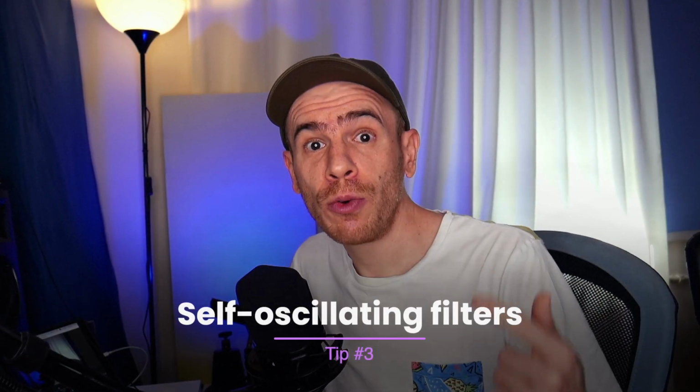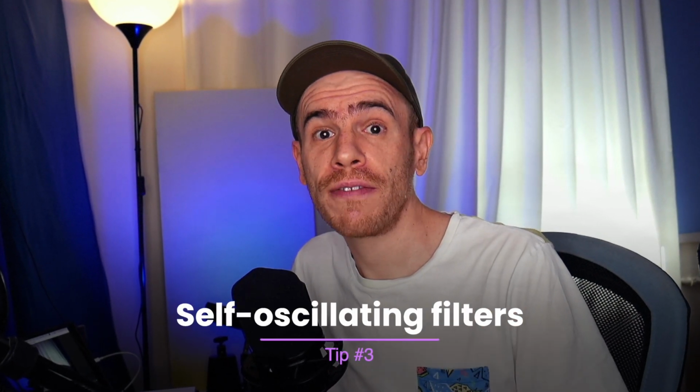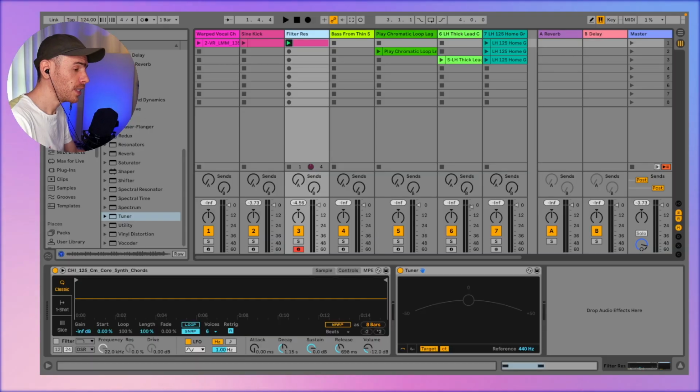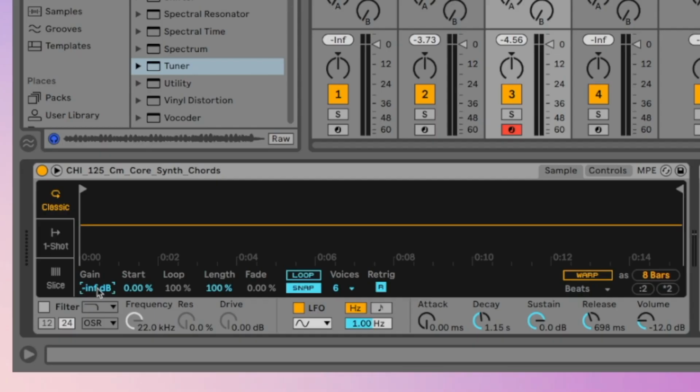And for tip number 3, we're generating tones using the self-oscillating analog modeled filters in Simpler by cranking up the resonance. Let's see how it's done. So these analog modeled filters, they are available in many other devices in Ableton, and they can generate tones by themselves when you crank up the resonance. You will still need to have some sample loaded. I've turned it down to -infinity dB so we don't hear the sample and we're only gonna hear the filter. I turn on the filter, I've got the OSR filter enabled, and if I crank up the resonance, I can play the filter.